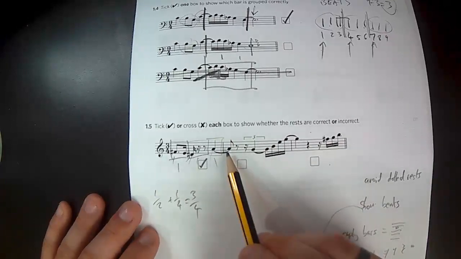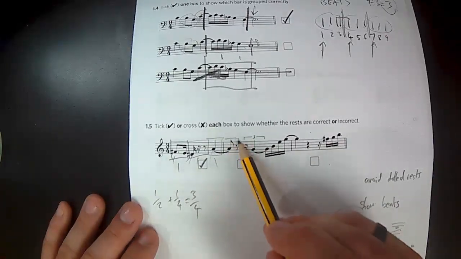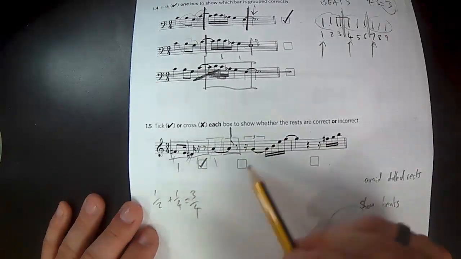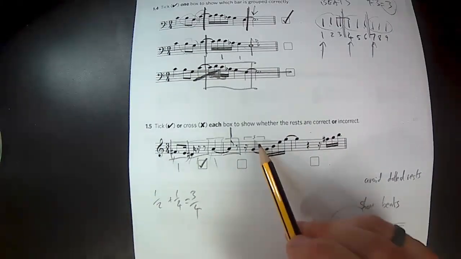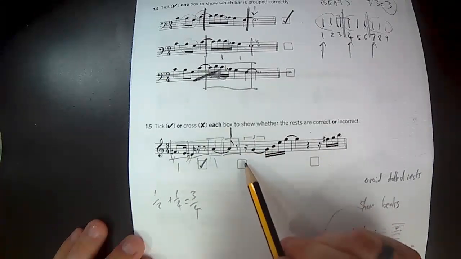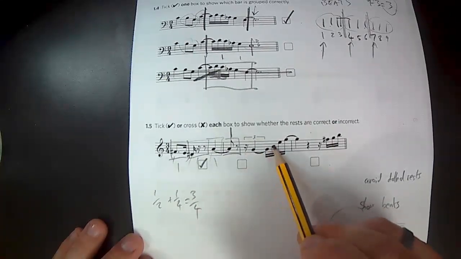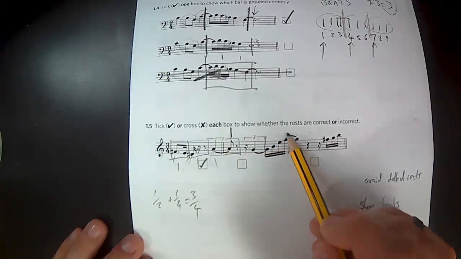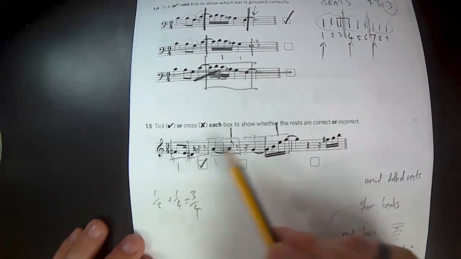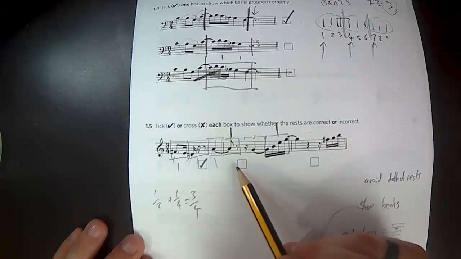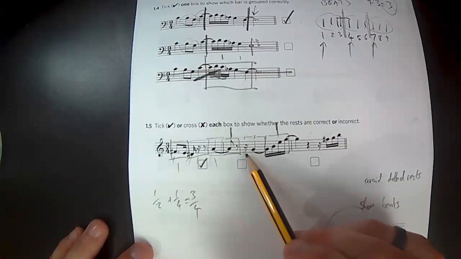What about the next bar? We've got a quaver and a quaver, so that's the same as 1. We've got a semiquaver rest and a crotchet with a triplet sign above it. This looks a bit nasty, so let's come back to that in a second. And then we've got 4 semiquavers, so that's the same as 1. So for this to be a correct bar of 3/4, we need this middle bit to add up to a crotchet as well.